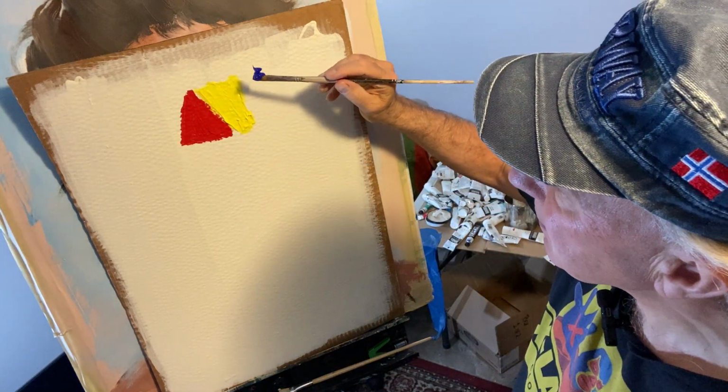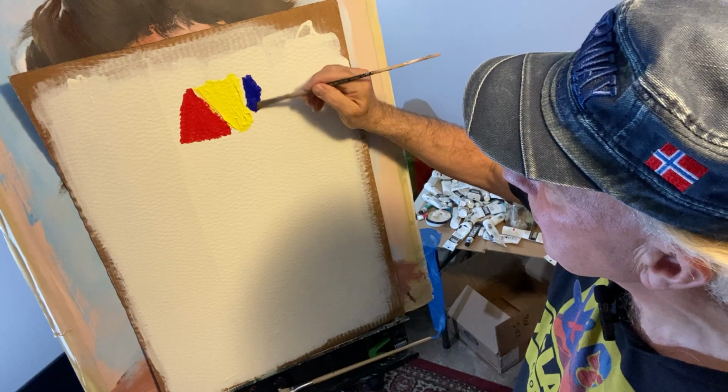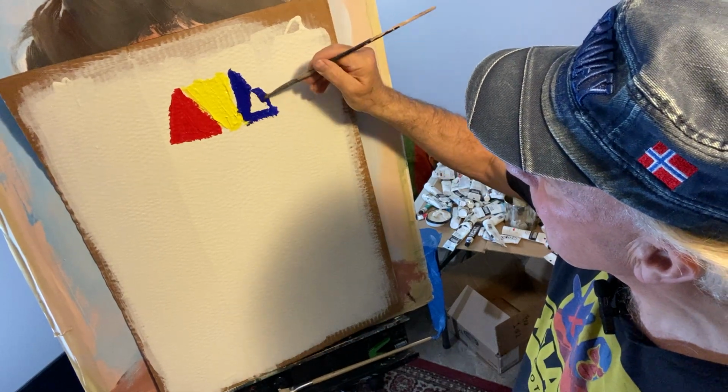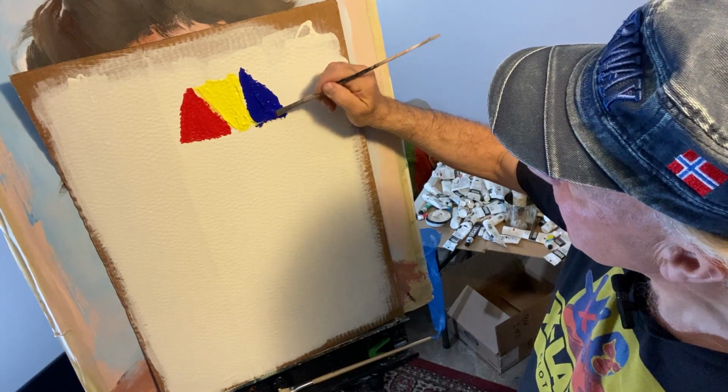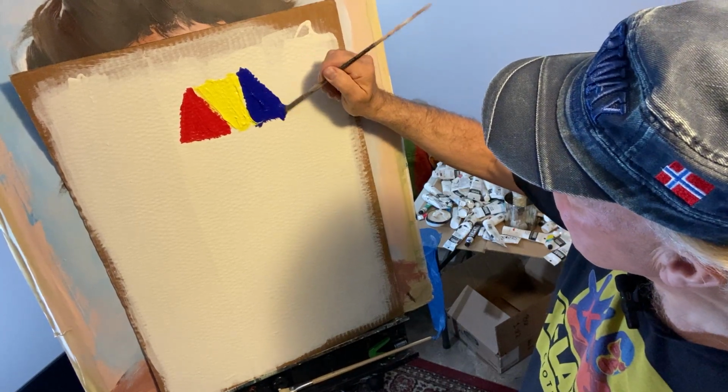So the third one is blue. So those are the prime colours, those 3.